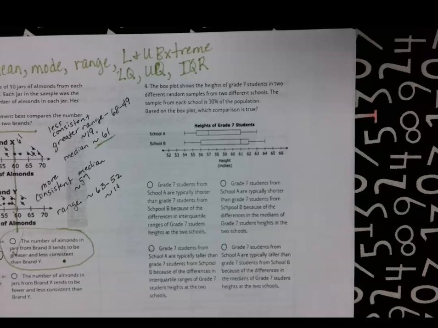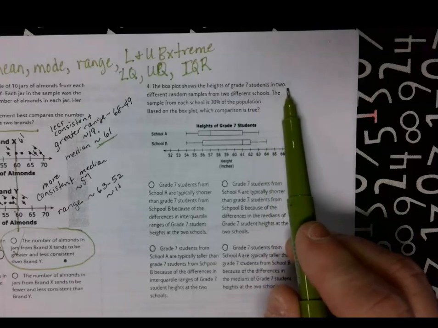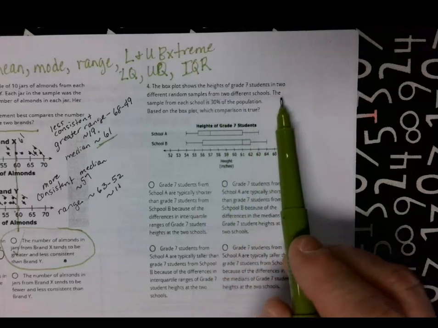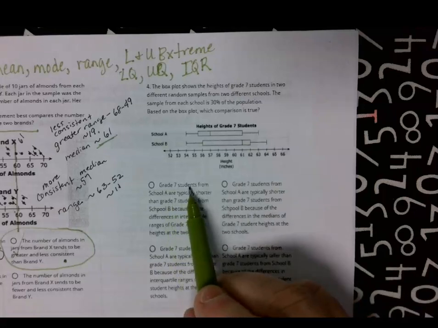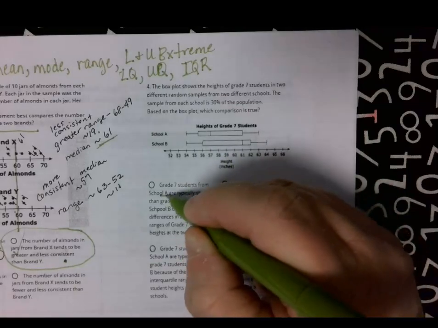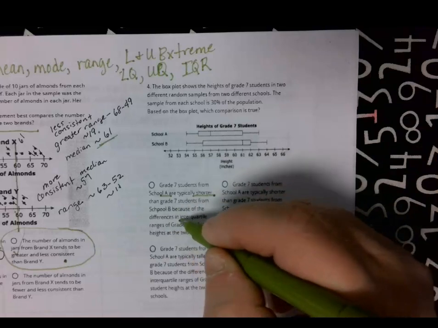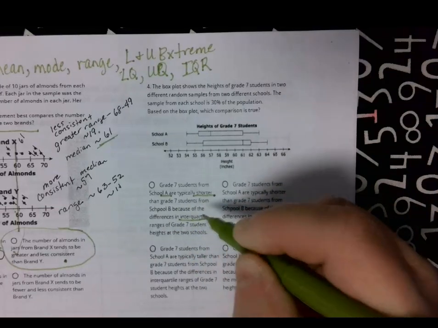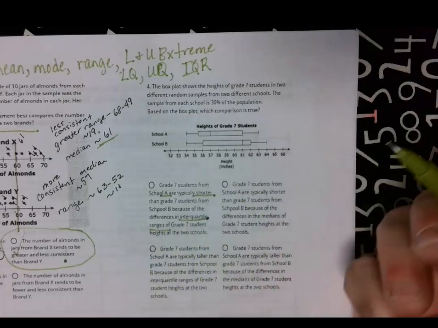The box plot. Now we're comparing a box plot. It shows 7th grade students in two different samples. The sample for each school is 30% of the population. So which comparison is true? We've got to find the true statement here. Grade 7 students from school A are typically shorter, so A is shorter than B, because of the differences in the interquartile. So it's saying they're shorter because of the interquartile.